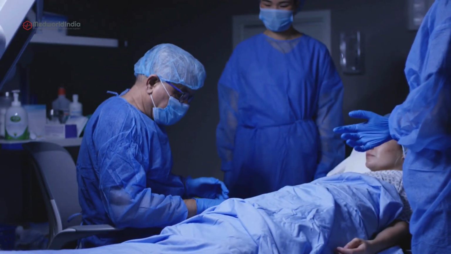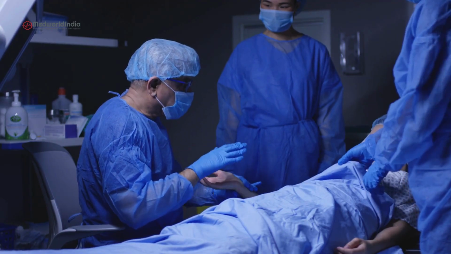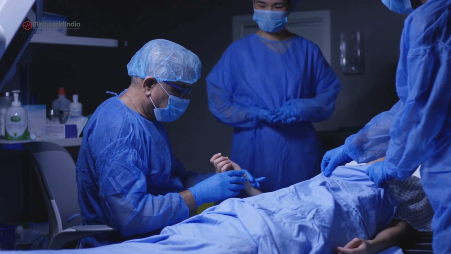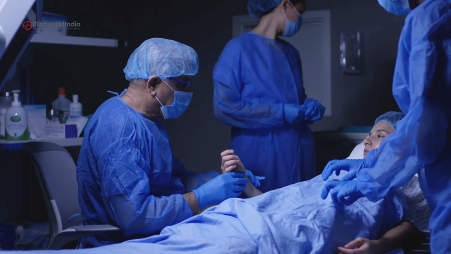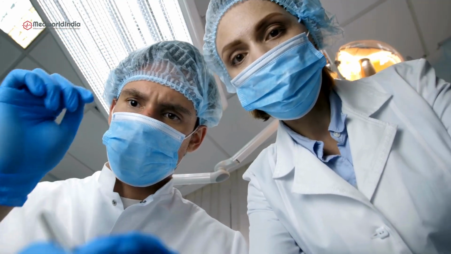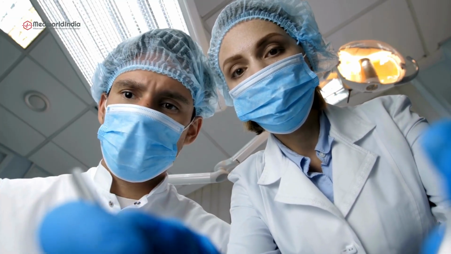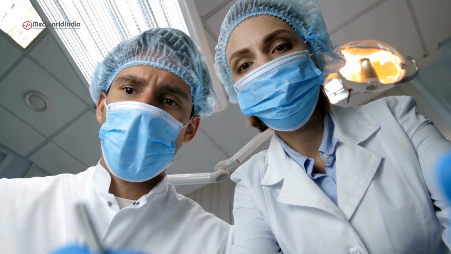Coronary Artery Bypass Grafting, or CABG, is a surgical procedure. It improves blood flow to the heart. CABG is often called heart bypass surgery or just bypass surgery. The surgery creates new pathways for blood to flow around blocked or narrowed coronary arteries. These arteries supply the heart muscle with oxygen-rich blood.